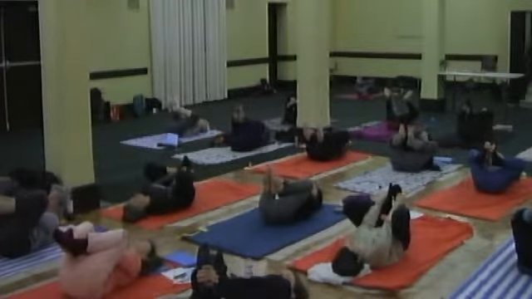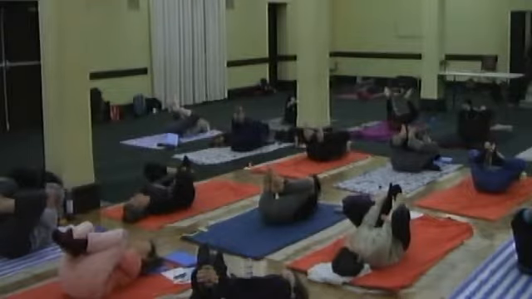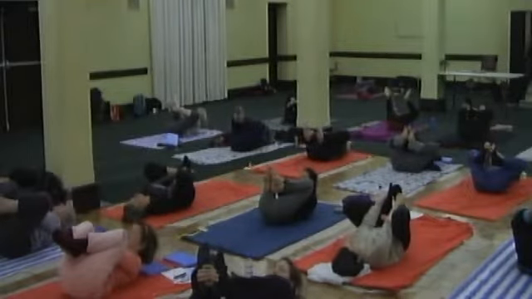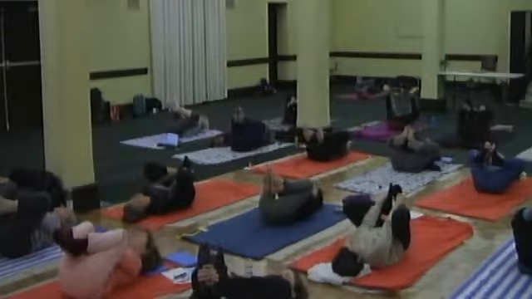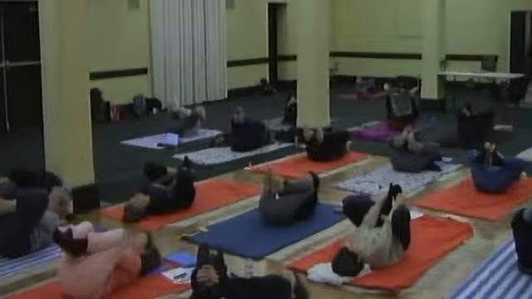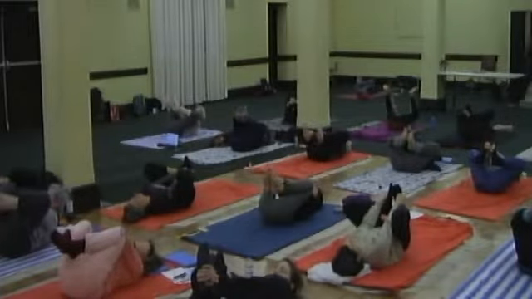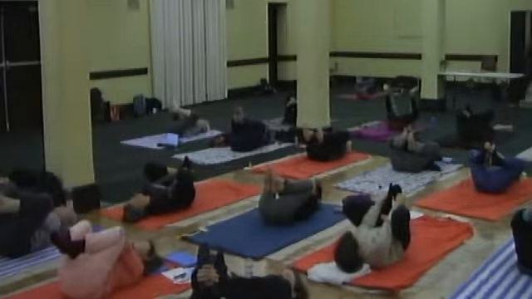And as you do that, you can choose how many times you do it or how high you lift. Notice what happens through the rest of yourself. Which part of your head are you thinking of lifting?